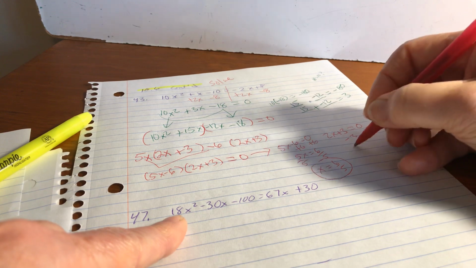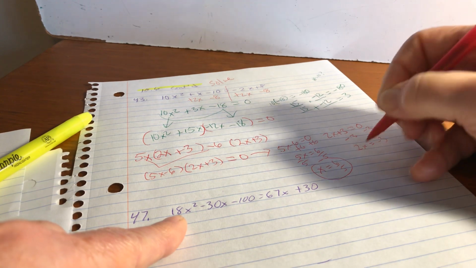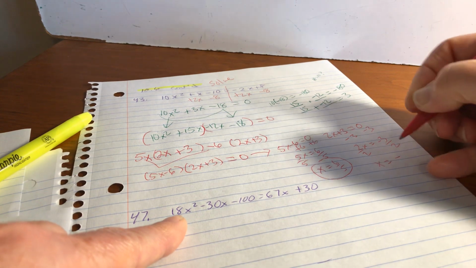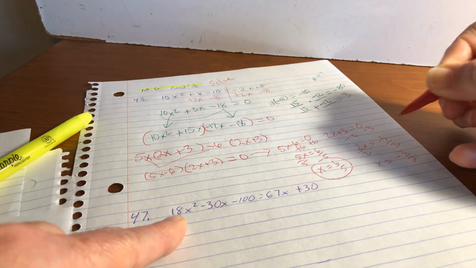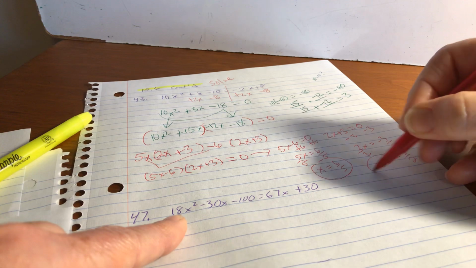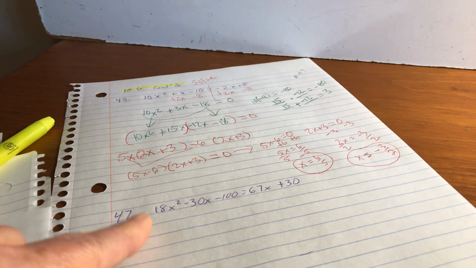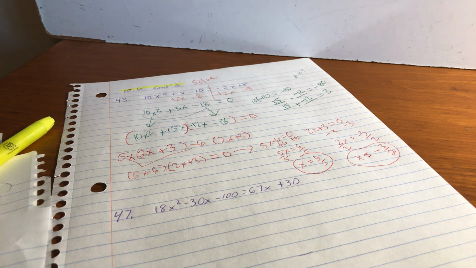I'm going to subtract 3 and divide by 2. X equals a negative 3/2, or a negative 1.5. Keep working with those fractions, people. They're fun. You too might enjoy them someday.